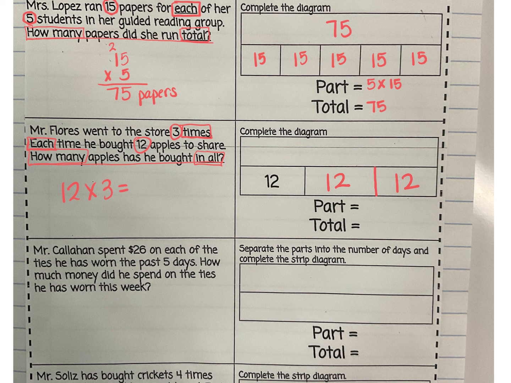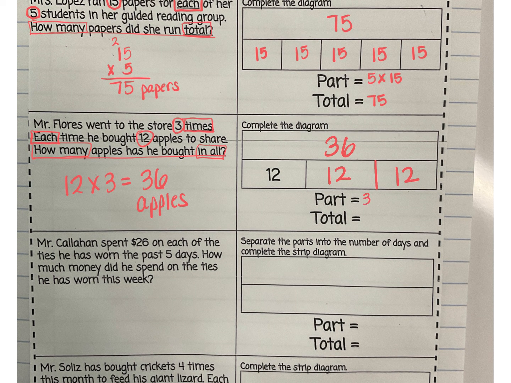What is 12 times 3? John? 36. So he bought 36 apples in all. So I'm going to put that in my total. So my part was 3 trips to the store times 12 apples each trip. And that gave me a total of 36 apples.